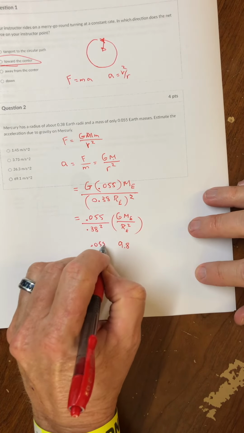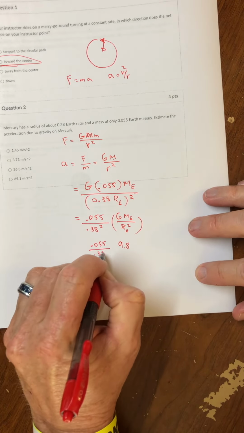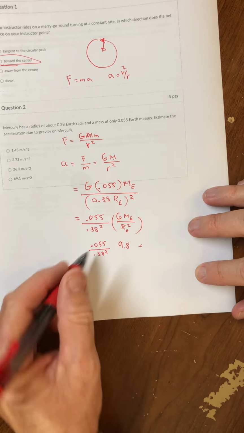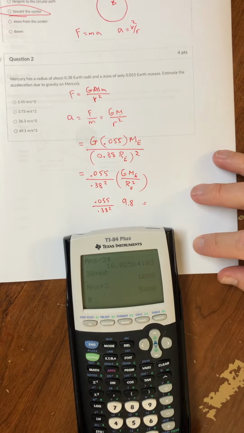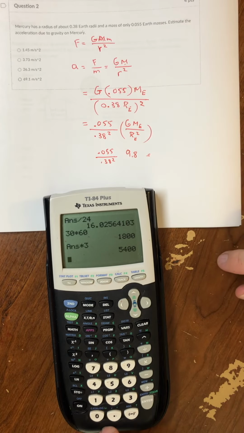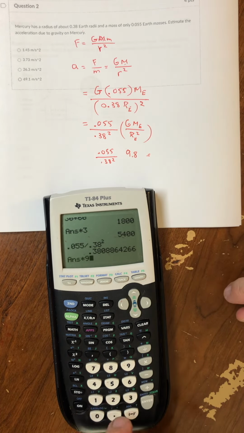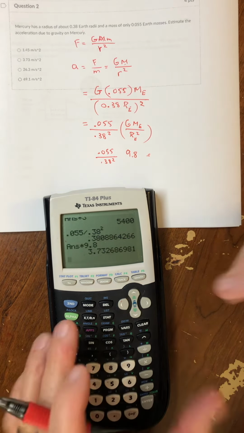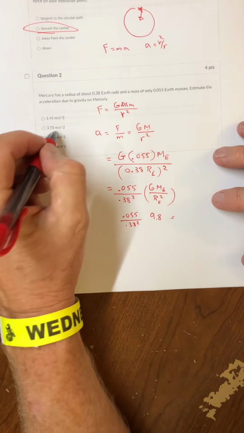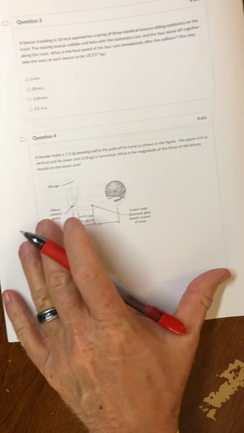So all we need to do is take the 9.8 and multiply it by these prefactors. All right. So I'll do the prefactors, 0.055 divided by 0.38 squared. So that's the prefactor times the 9.8 is about 3.73. So must be B also. Okay.